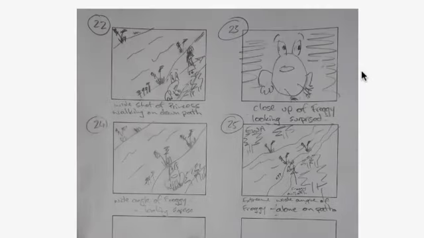And then we go to a wide shot, the princess walking down the path, close up of the froggy looking surprised, back to the wide of the froggy looking surprised. I don't know if it needs to have... Oh, I know what you're doing. You're echoing the same emotion in these shots.